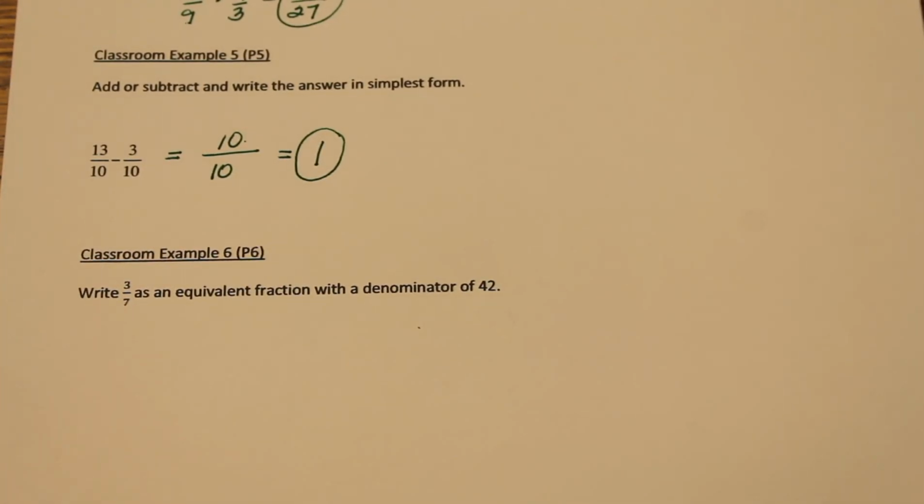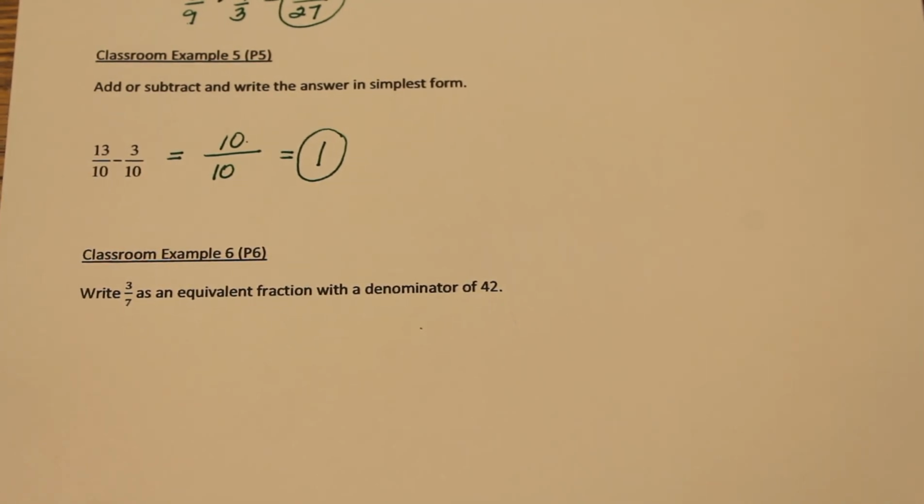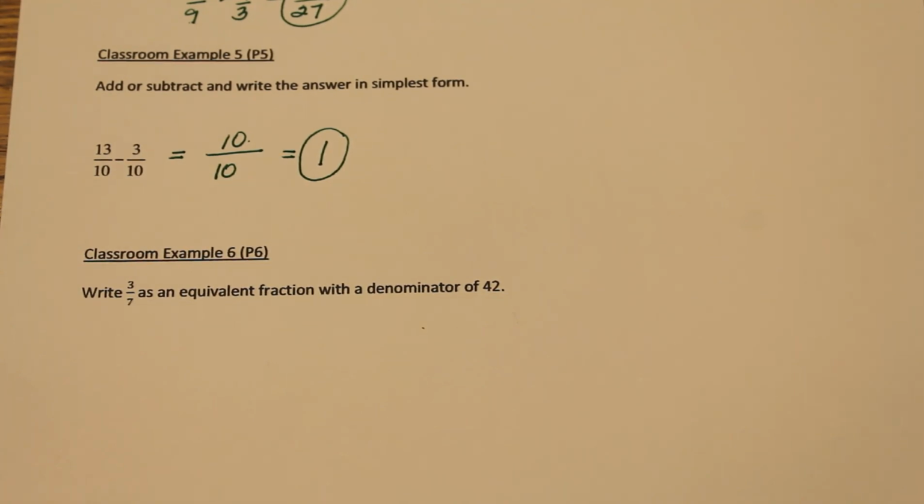All right, moving on to classroom example 6. Now, if you know fractions are going to have the same denominator, you're going to have to rewrite fractions with a specific denominator. We've already gone through reducing fractions, but at times you're going to take a reduced fraction and maybe put it in a non-reduced form so it has the particular denominator you're looking for.